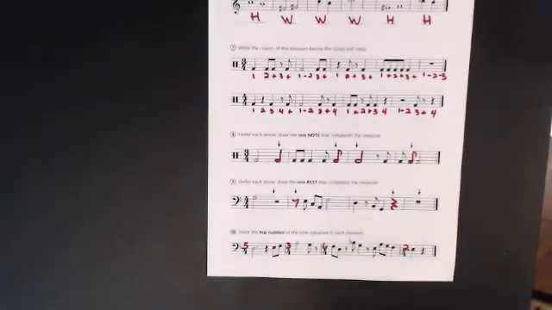All right, last is section 10. Write the top number of the time signature in each measure. I hope you counted all of these beats correctly. Take a moment, check your work in section 10.